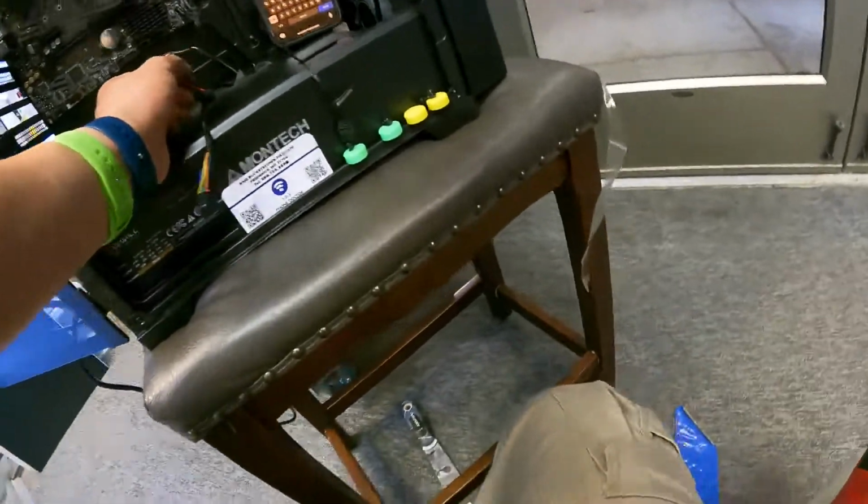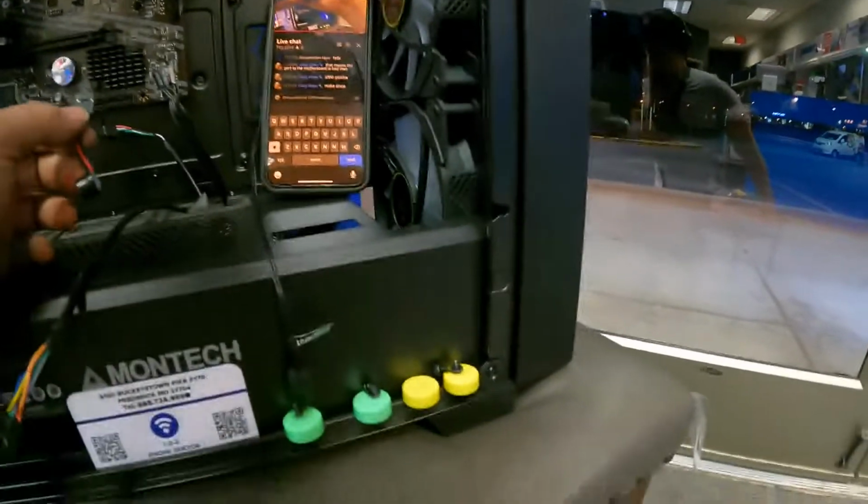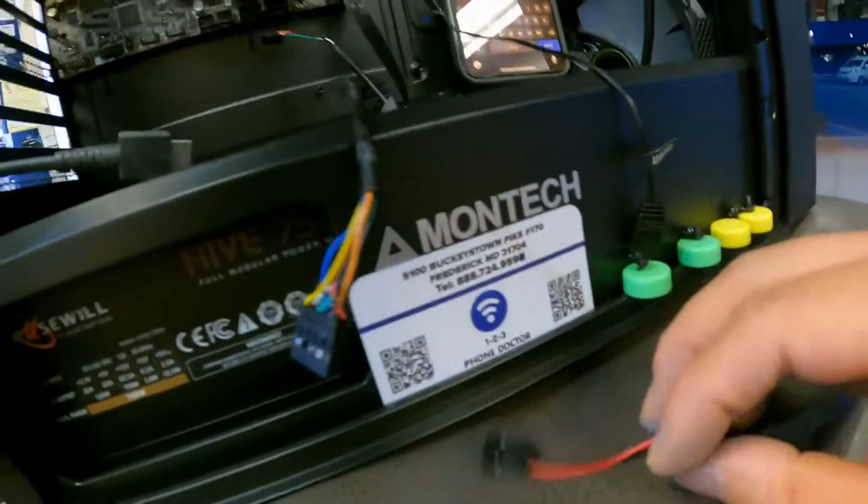That's what's great about TikTok and YouTube. Let's see what that says. JFP2. Maybe this one doesn't even have a speaker port. Let me adjust it.